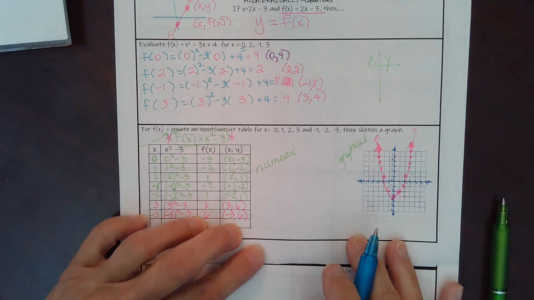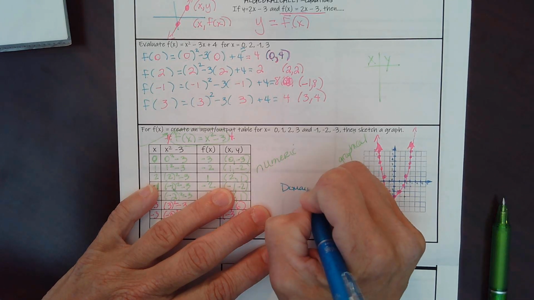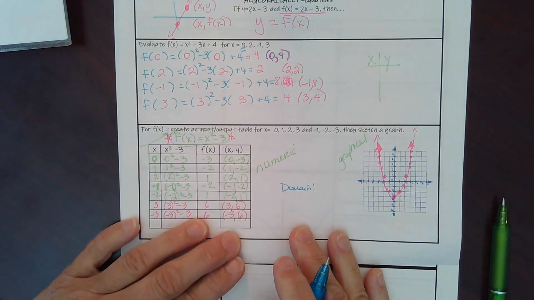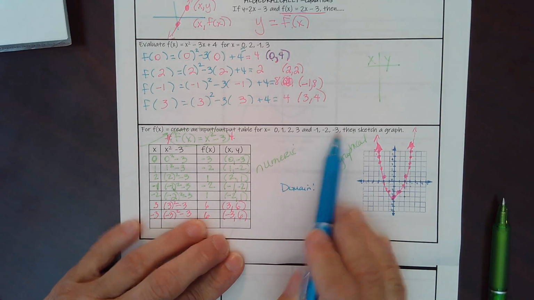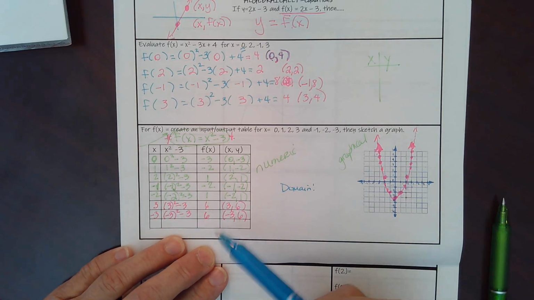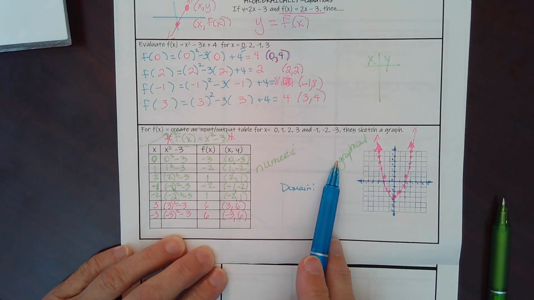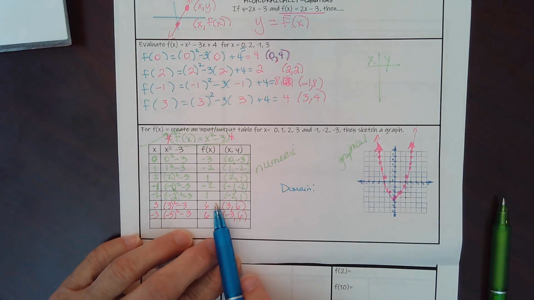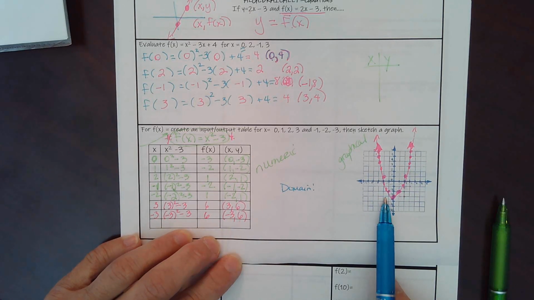We can identify the domain. The domain is the set of input values. When we look at this, we only found 7 particular points for this function, but those 7 points are not the only points that belong to this function.